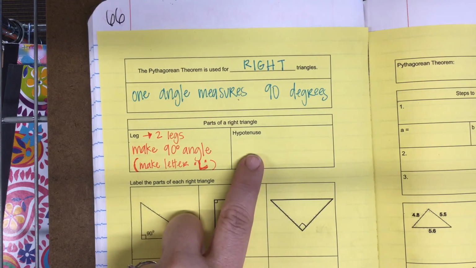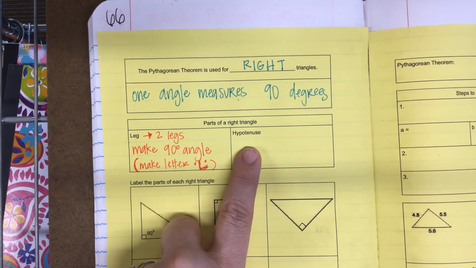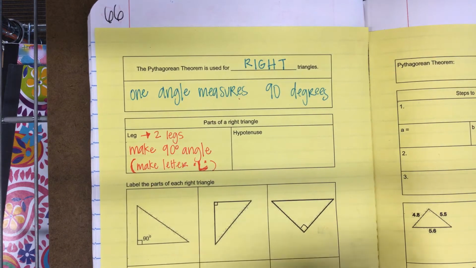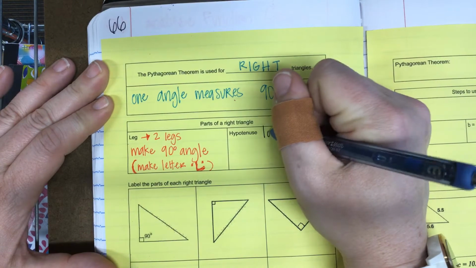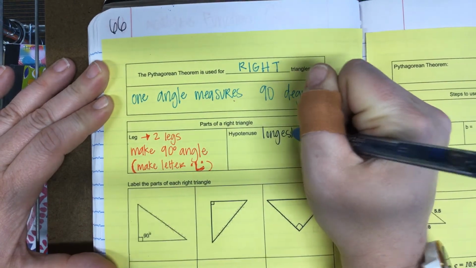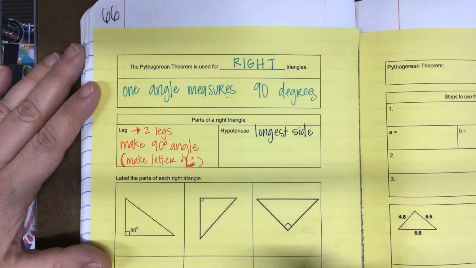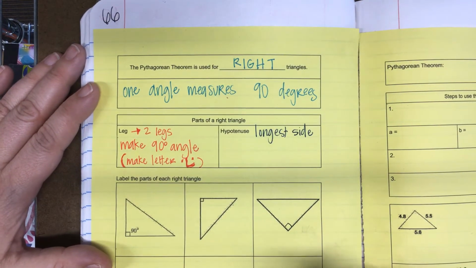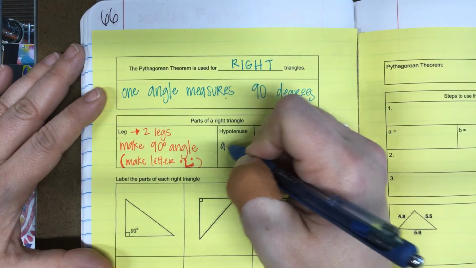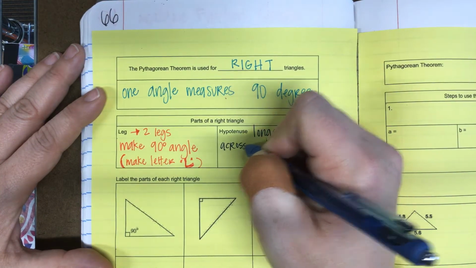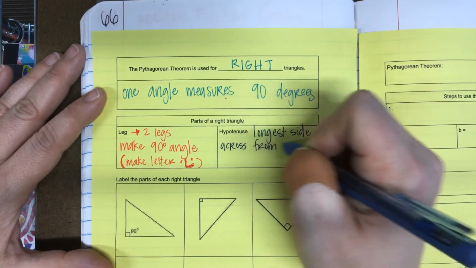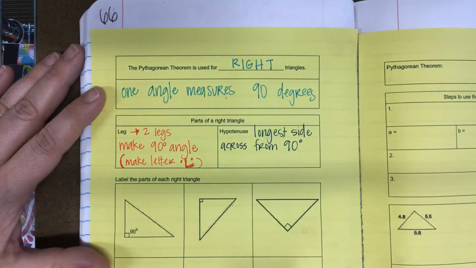The hypotenuse is the longest side. The hypotenuse is the longest side in a right triangle. It's across from the 90-degree angle.